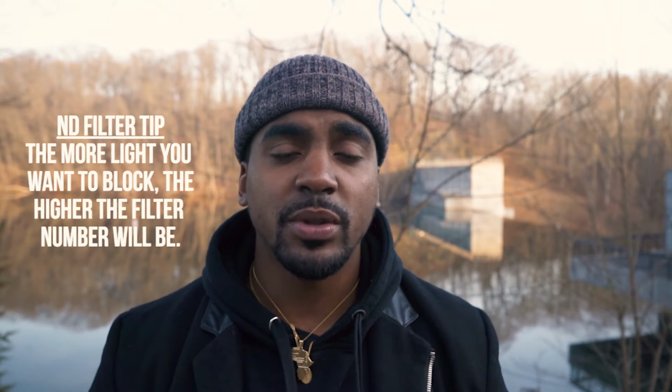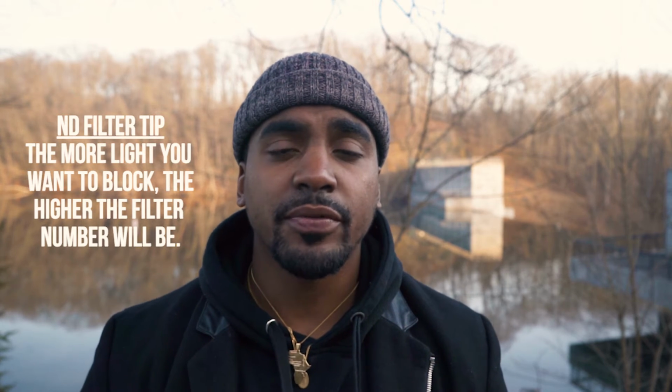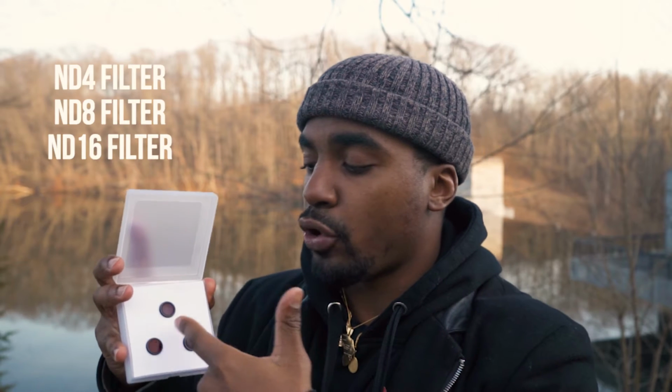So the ND filter comes in different variations. The more light that you want to block out, the higher the number is for the ND filter. As you can see, I got 3 ND filters. There's the ND filter 4, the ND filter 8, and the ND filter 16.